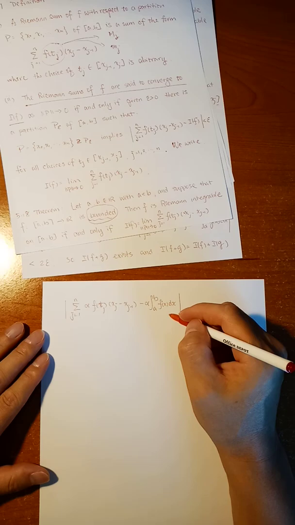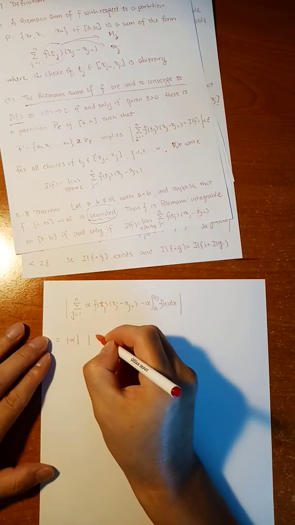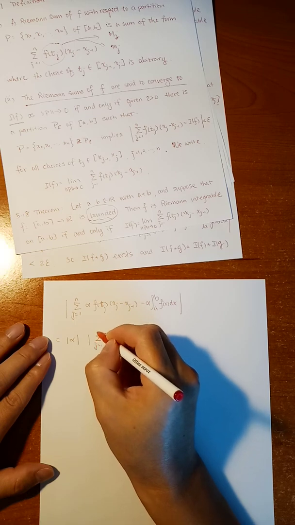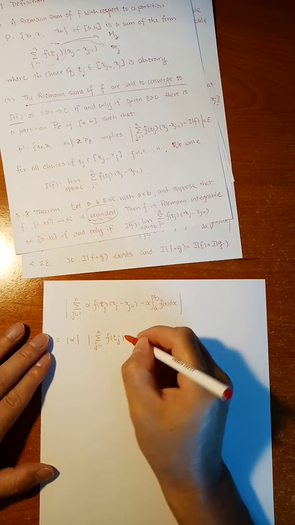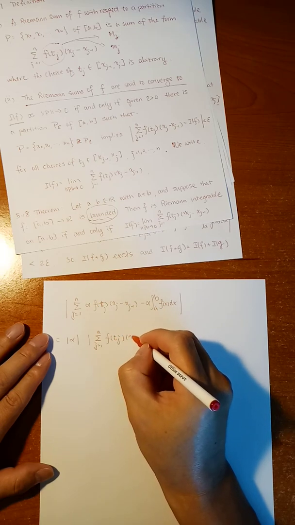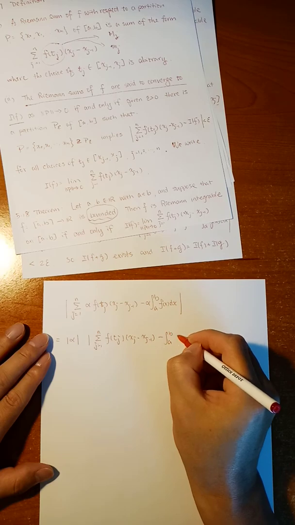Then you can factor out alpha, the sum of f of tj (xj minus xj minus 1) minus the integral of f(x) dx.